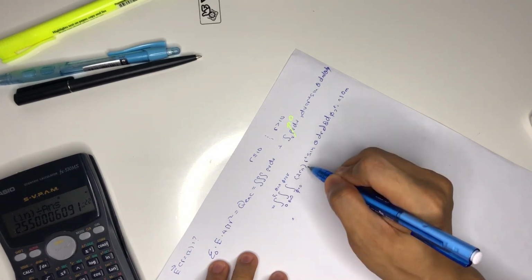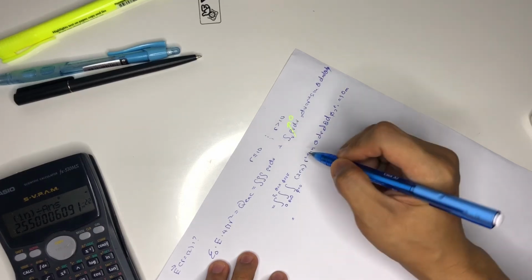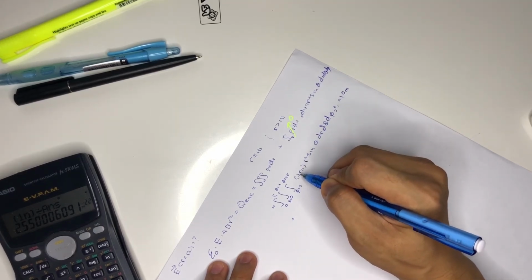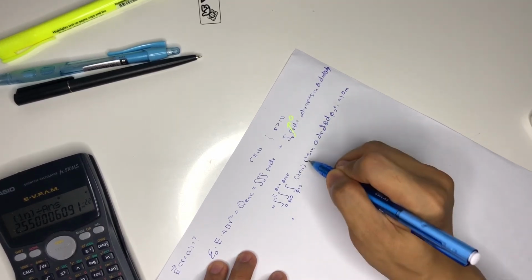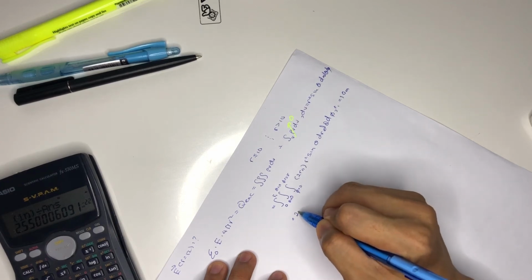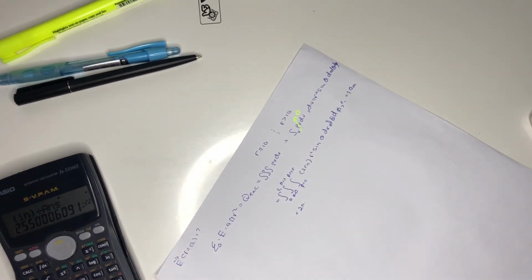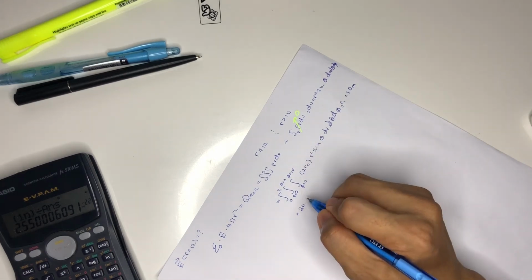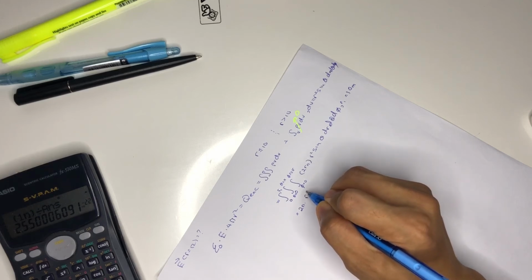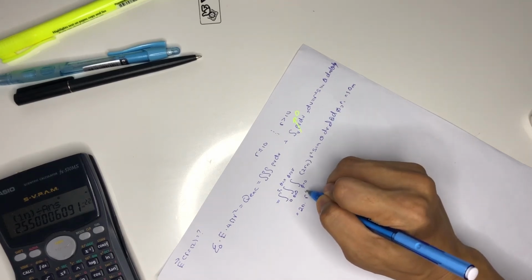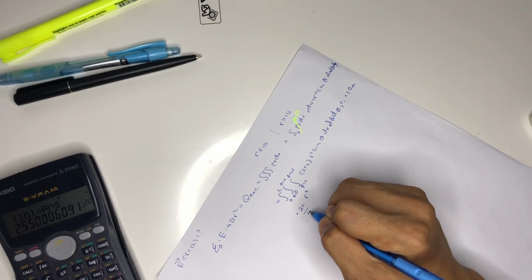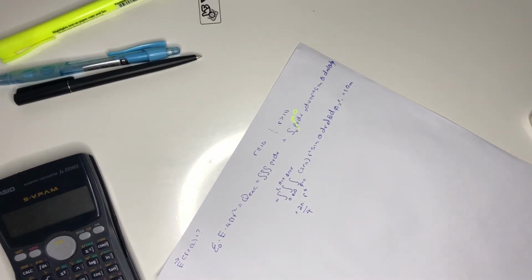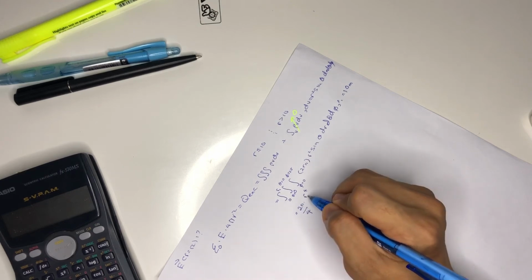Now we take out the constant. So here is actually 2 nano. How about here? You have R to the power four over 4, and this one is your R1.